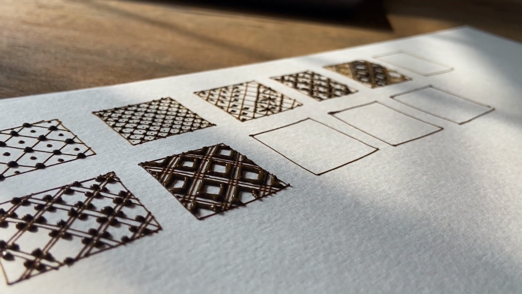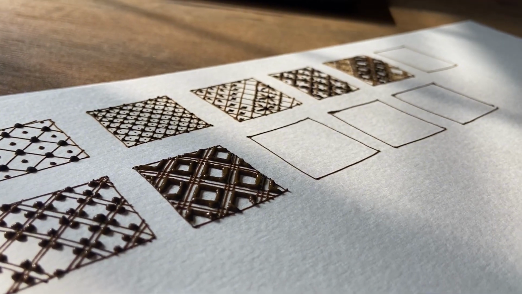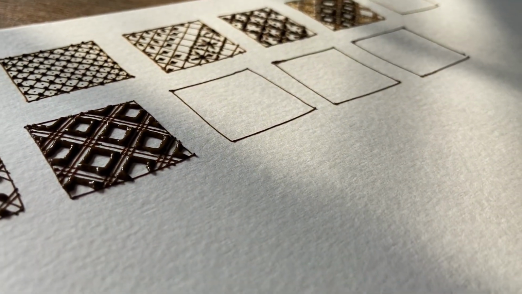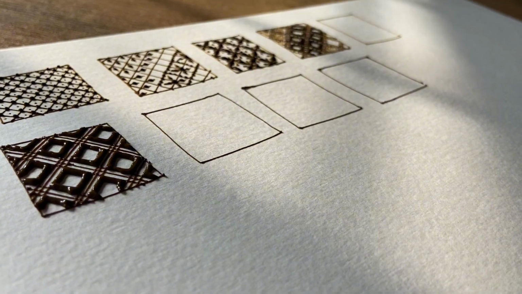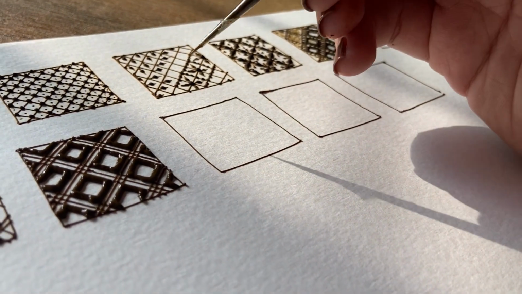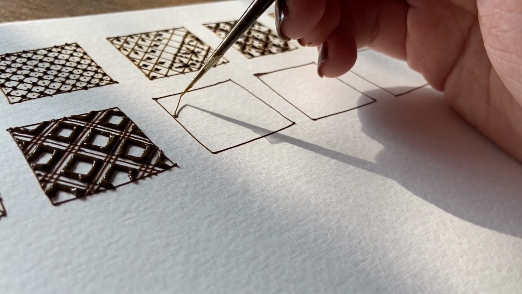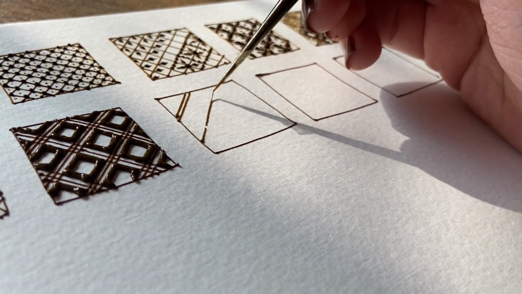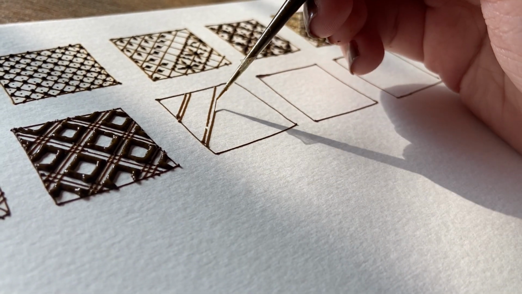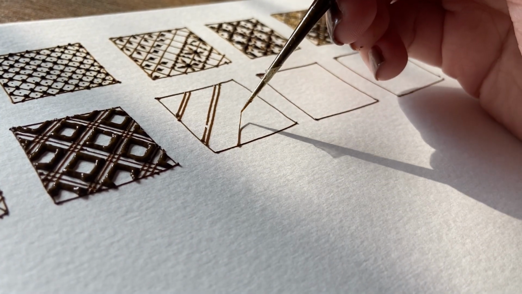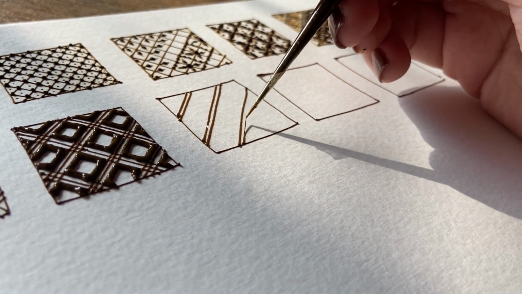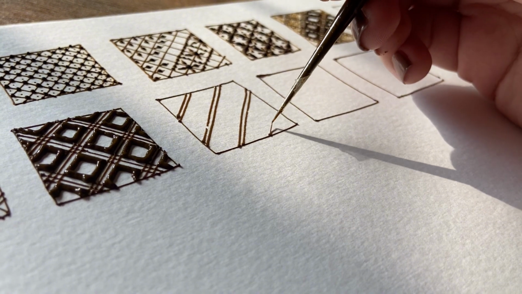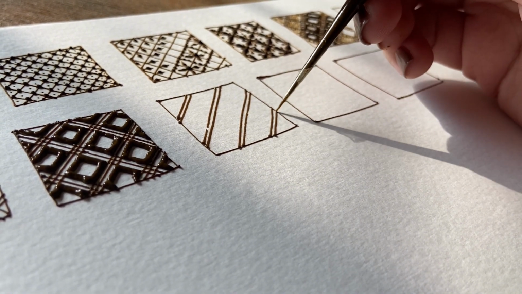For the next box, let's go back to double line and create a few variations with double lines. First, I'm going to draw my double lined mesh. Okay, let's draw lines on the other side.